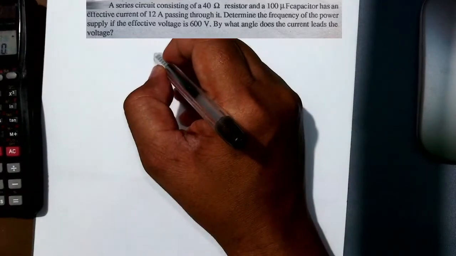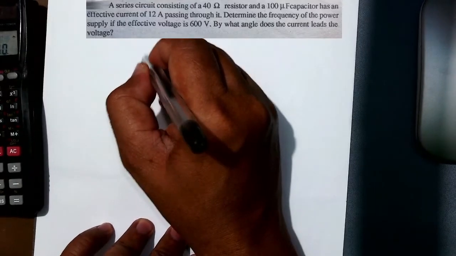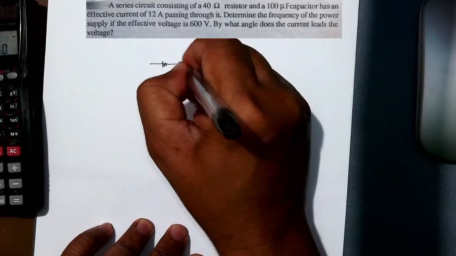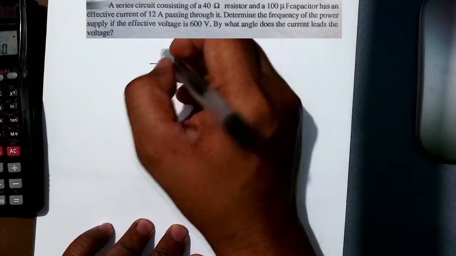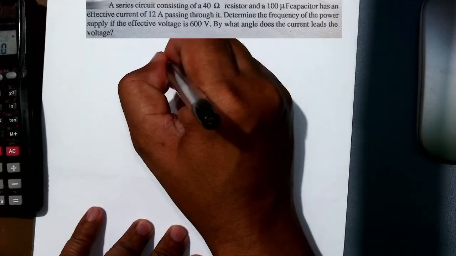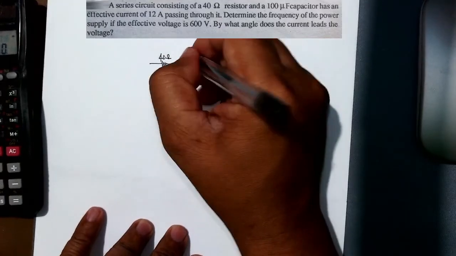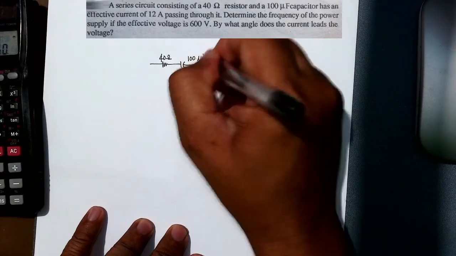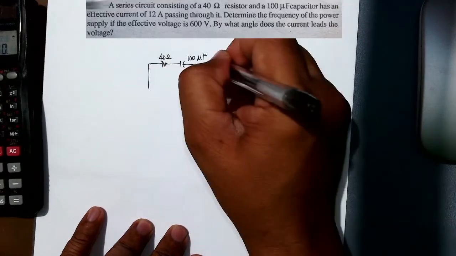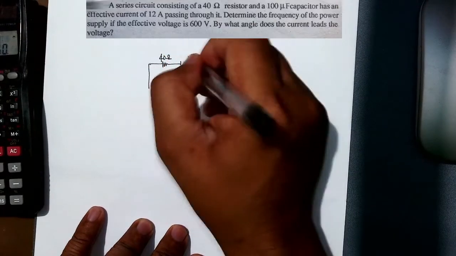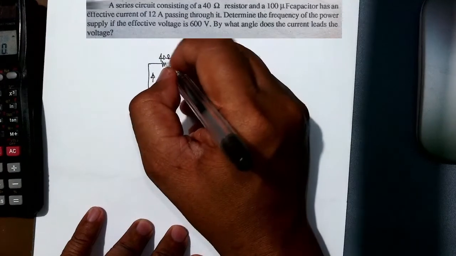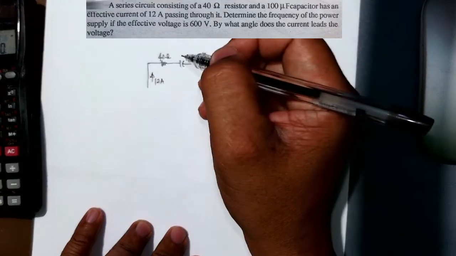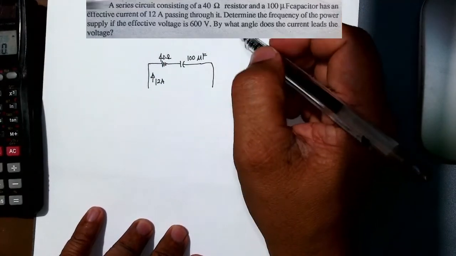So the problem has a resistor and a capacitor in series, and the value of this resistor is 40 ohms and the capacitor is 100 microfarad, and the current also flows through this element. The value of the current is given, which is 12 ampere. We call it an effective current.